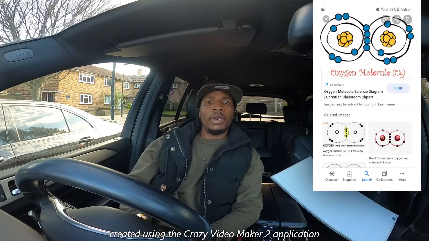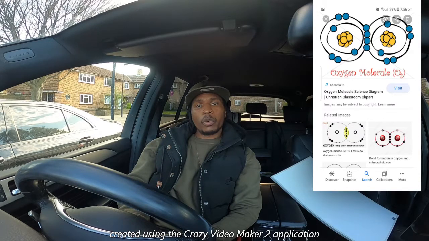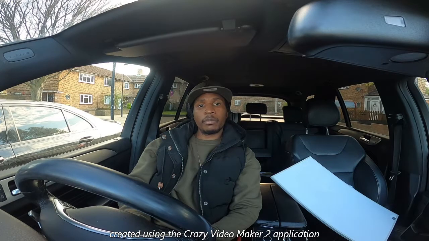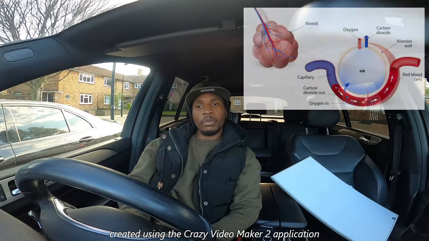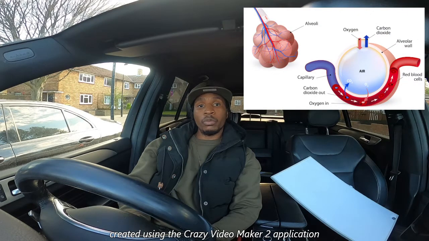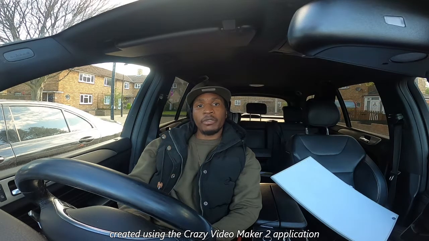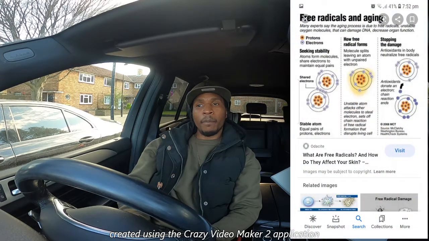O2 gets inhaled via what we call the olfactory system, and then it gets into the respiratory tract and down into what you call the Broca's area. Your Broca's area gets pushed down into your alveoli balls. Your alveoli break down these molecules into atoms, creating negative and positive charge atoms. This is where I was talking about the free radicals, because free radicals are positively charged atoms.